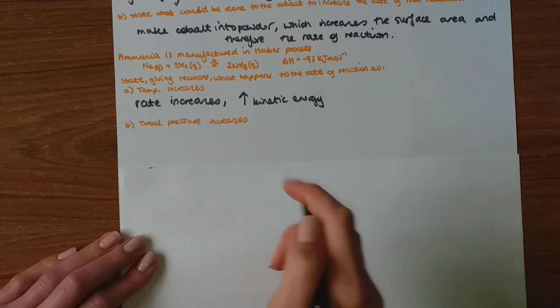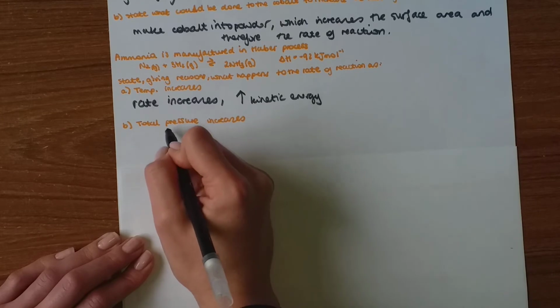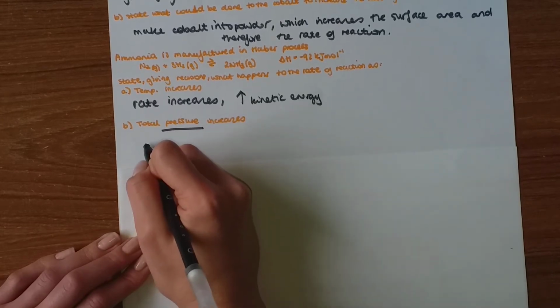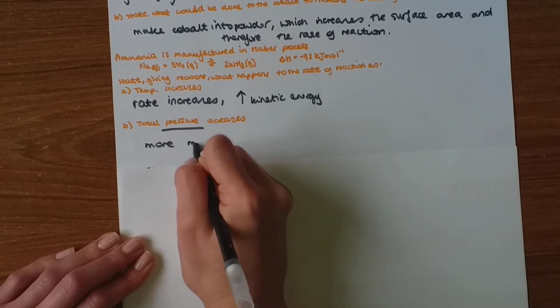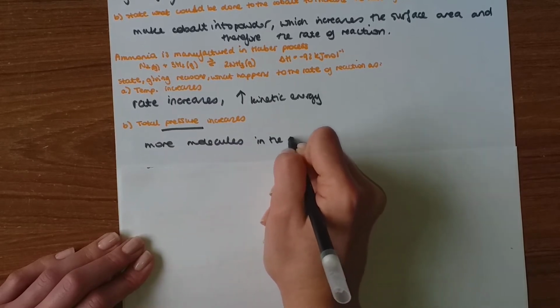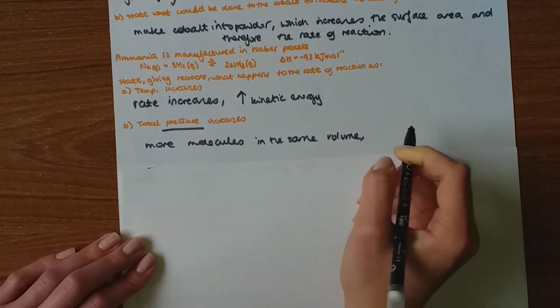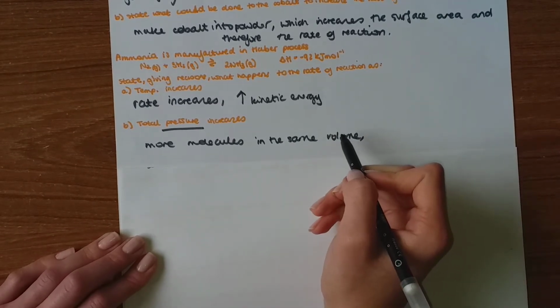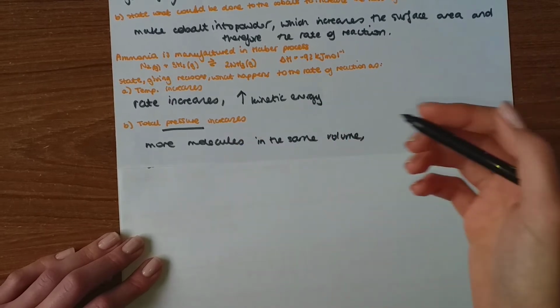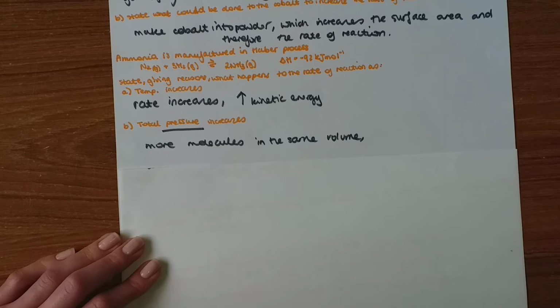What happens if the total pressure increases? Increasing the pressure means there are more molecules or particles in the same volume. And what this means, of course, is there are more chances of collisions, so more possible successful collisions.